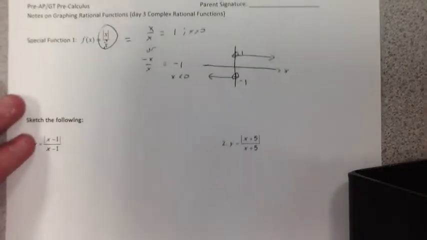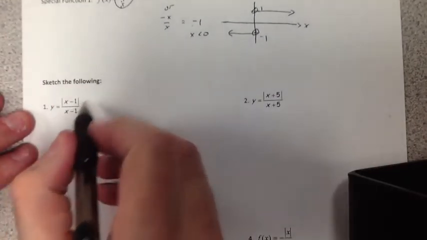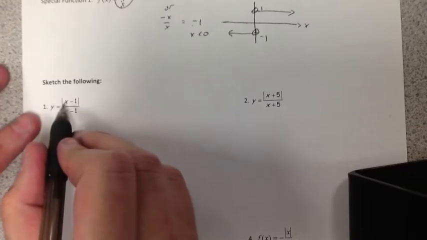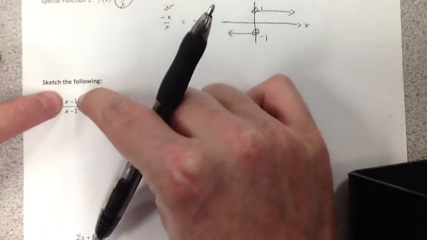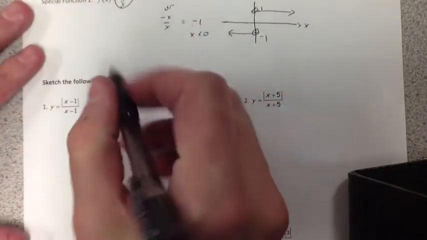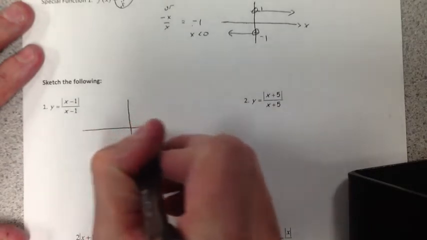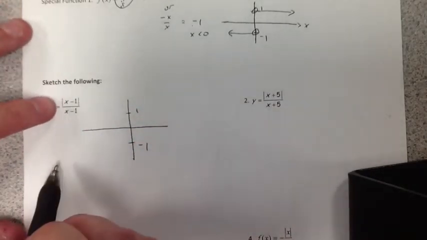We did these at the beginning of the year. So to graph these, very simple to do. Like if I take a look at the first one, it's the same thing. It's basically, if I get rid of the absolute values, remember this is x minus 1 over x minus 1, which is just 1 itself. So we know it's either going to be, again, 1 or negative 1. Again, I get the negative 1 because of absolute value.